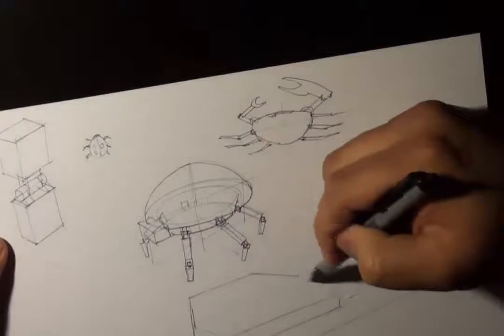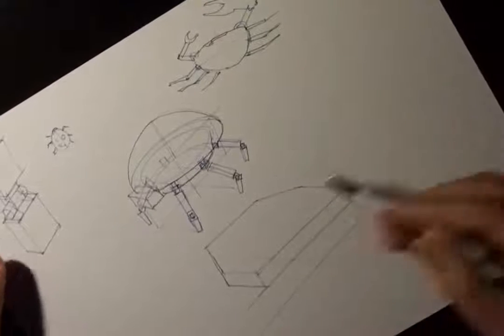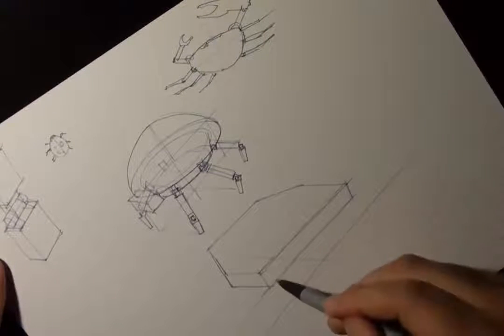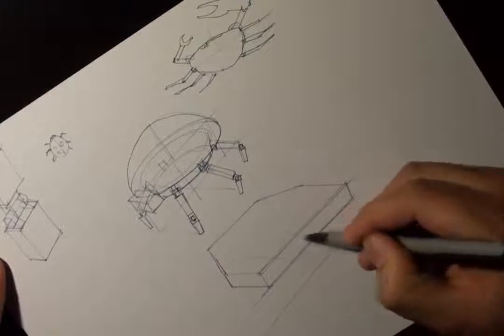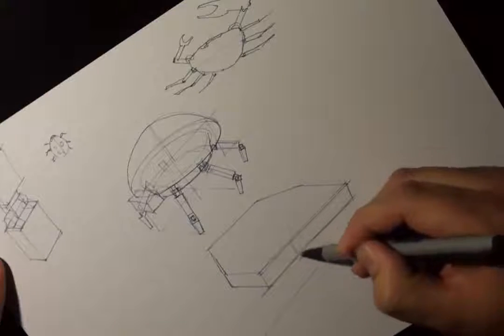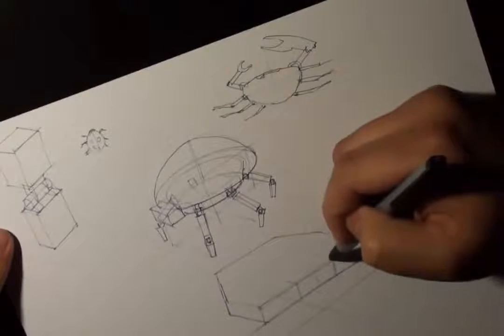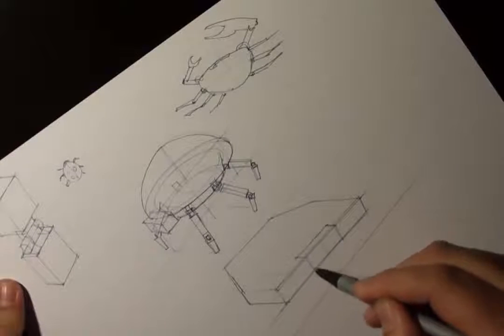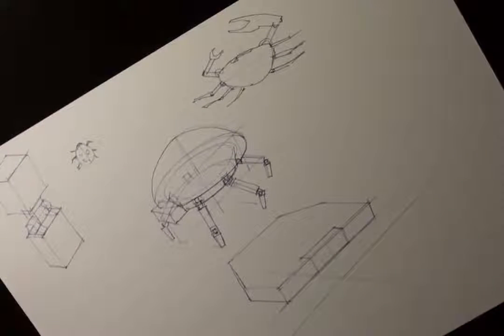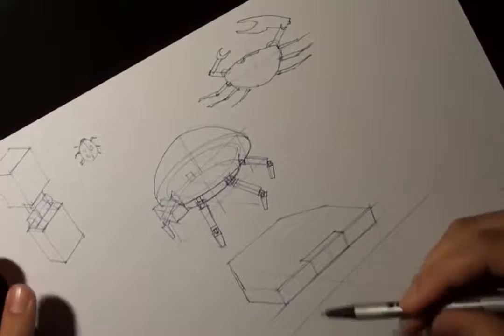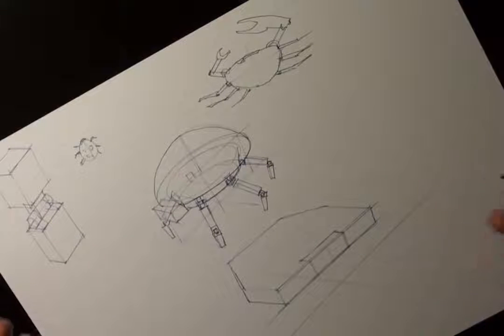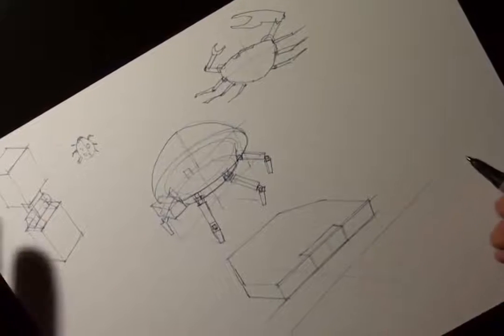If you want to draw an organic form for the crab, that's fine. But again, my whole goal is just to understand the basics of how I create hinge points to represent how the arms fit into the body. That's my whole goal. Okay?